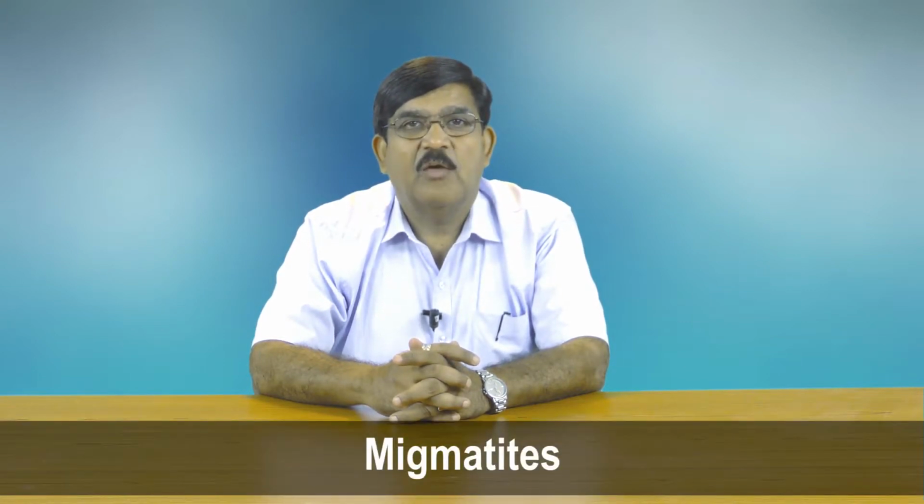Here, high grade schist gradually developed pods, augens, veins and folded layers of granitic material, which when developed in large amount is found to contain relicts of the schist. Migmatites. The term migmatite was introduced by Sederholm in 1908.